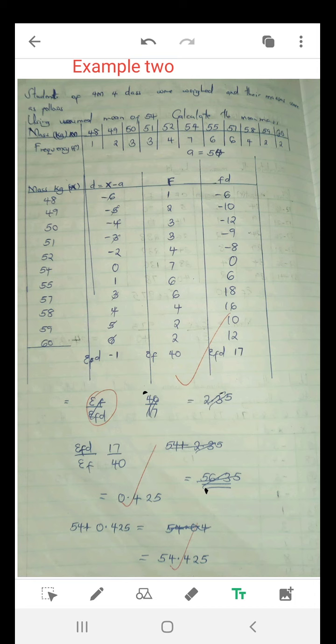Then 49 minus 54, you get negative 5. 51 minus 54, you get negative 3. 52 minus 54, you get negative 2. 54 minus 54, you get 0. 55 minus 54, you get 1. 57 minus 54, you get 3. 58 minus 54, you get 4. 59 minus 54, you get 5.